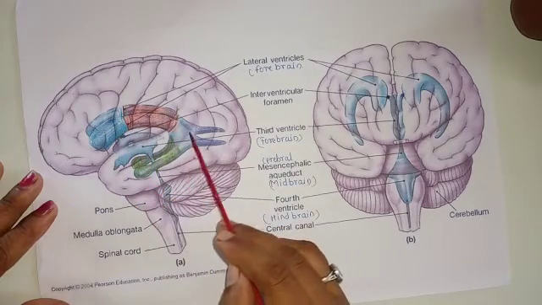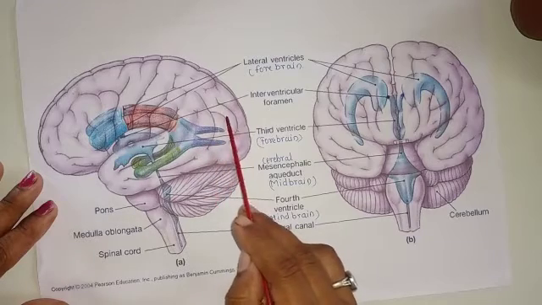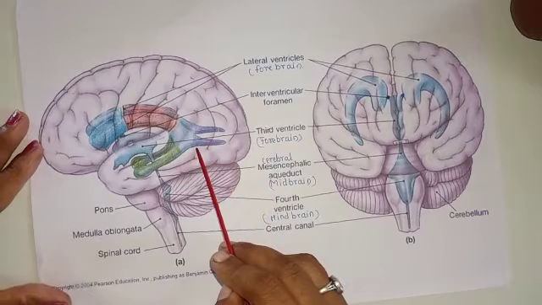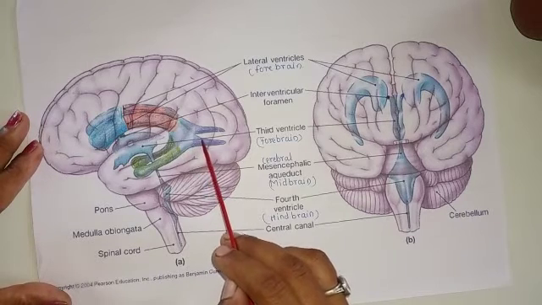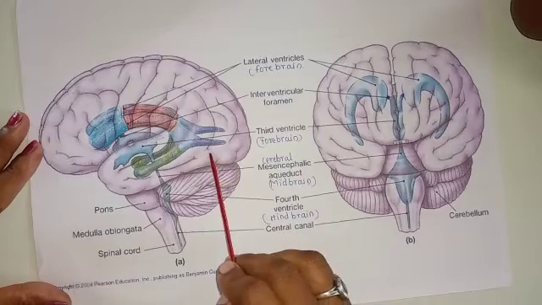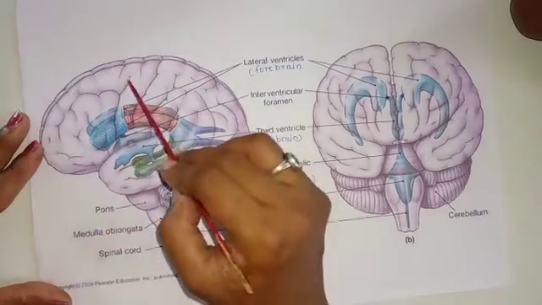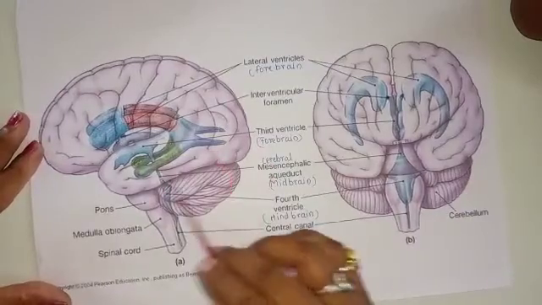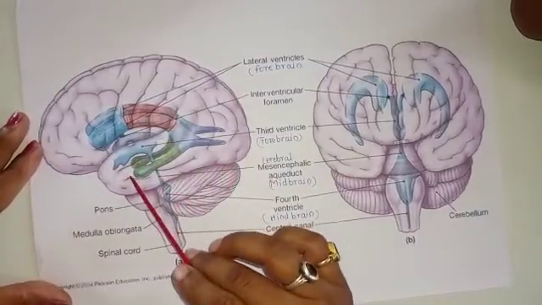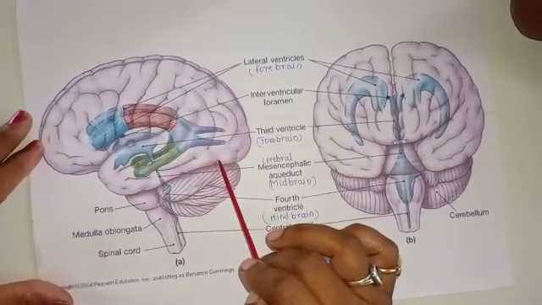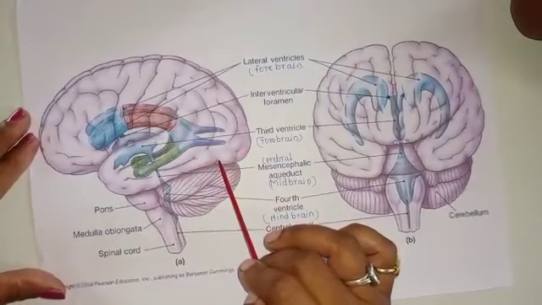The next one is the posterior horn. This part is the posterior horn. I think all of you know its position. Yes, it's in the occipital lobe. This one is frontal, parietal, then this one is the occipital lobe, and this part is the temporal lobe. So this posterior horn is present in the occipital lobe.